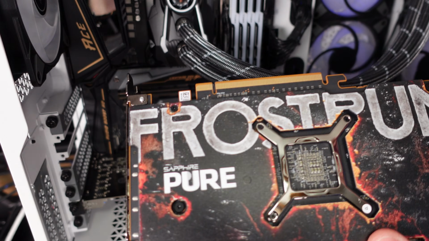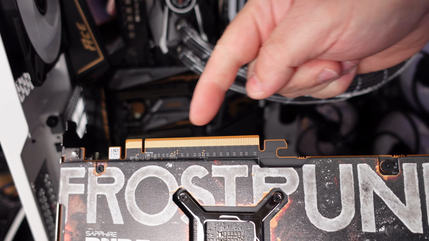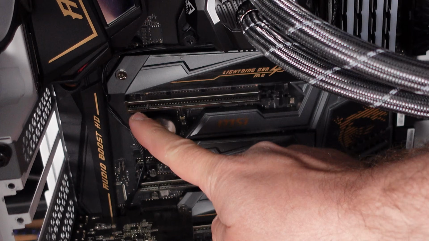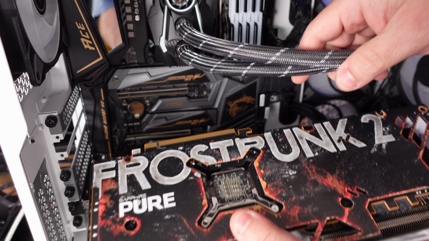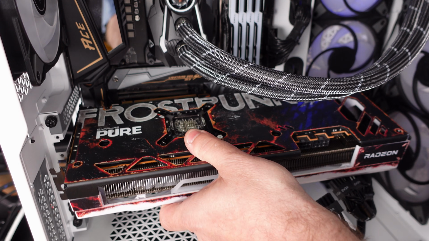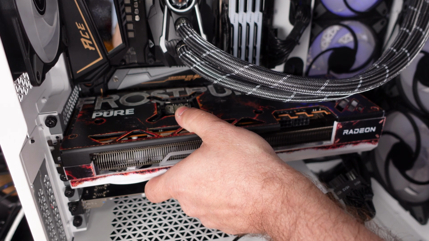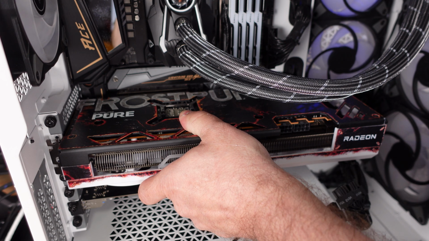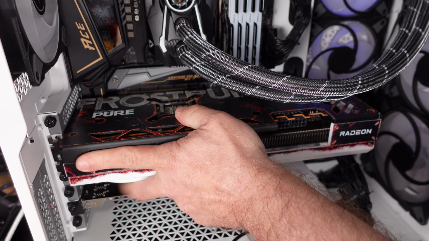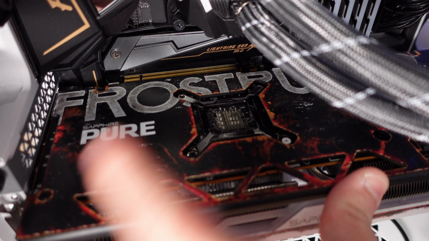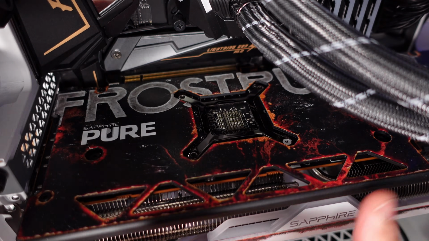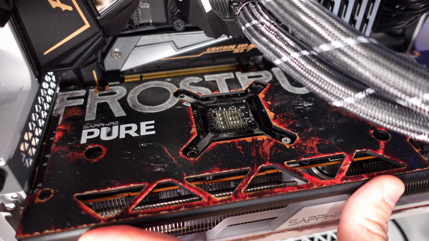So now we'll grab the card. Utilizing these pins here, we're gonna go ahead and slide them right into the PCIe slot. All right, so we'll just slide that right in here. Might take a few tries to align it correctly. And then we'll want to make sure we make these gold fingers disappear. So push that right into the slot.